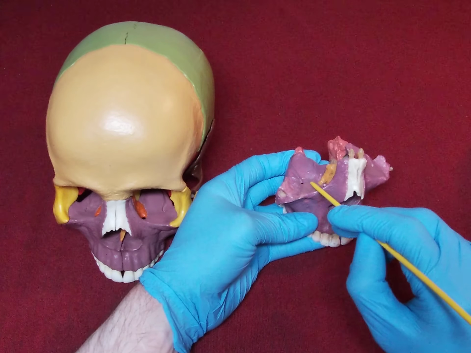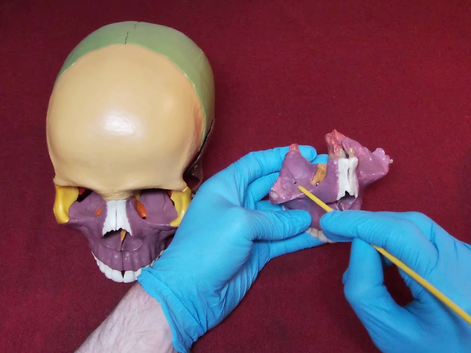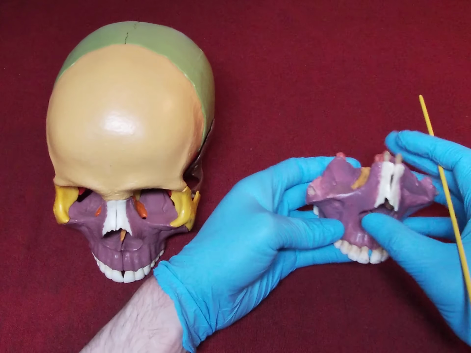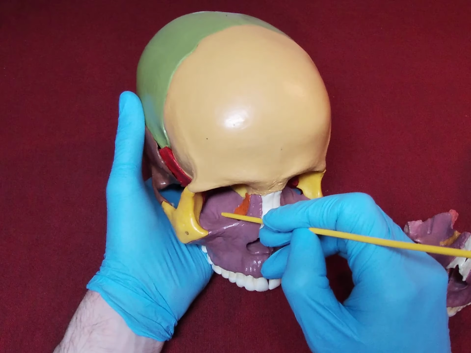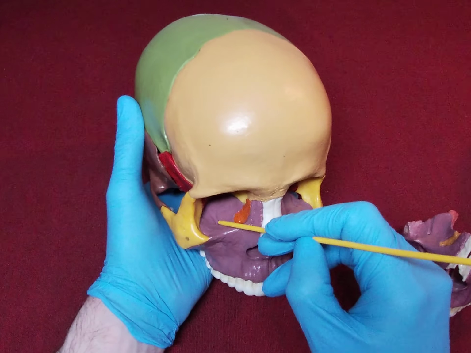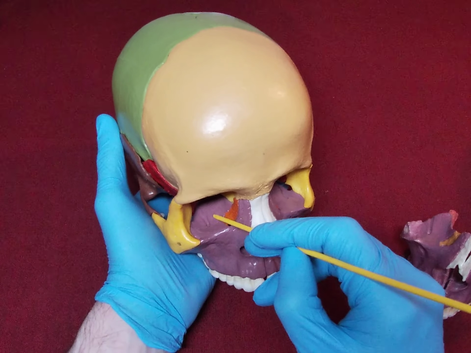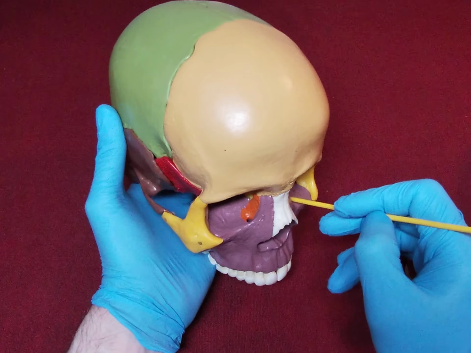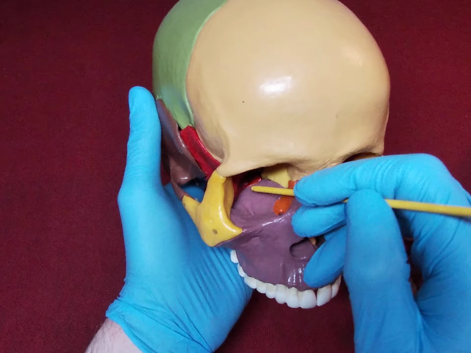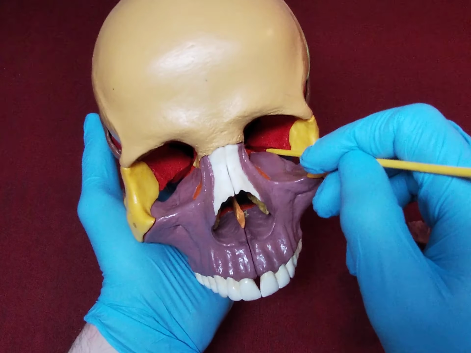Now you can see that this part of the maxillae actually composes the floors of the orbital cavities. Going back to the multicolored skull, it's a lot more clear that this part of the maxillae that I just referred to clearly makes up the floor of your orbital cavities. At the posterior aspect of this part of the maxillae, you can see these diagonal slits again.